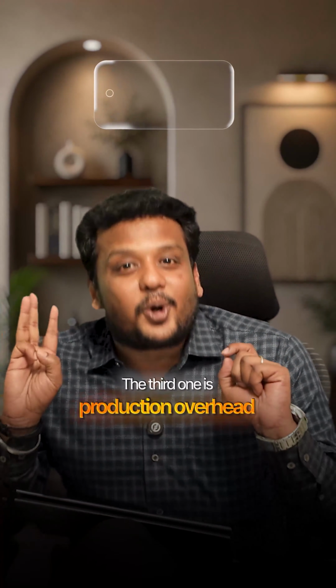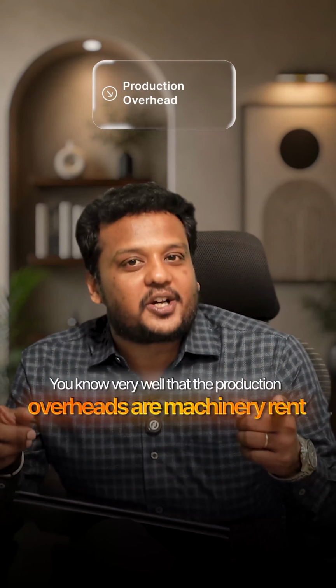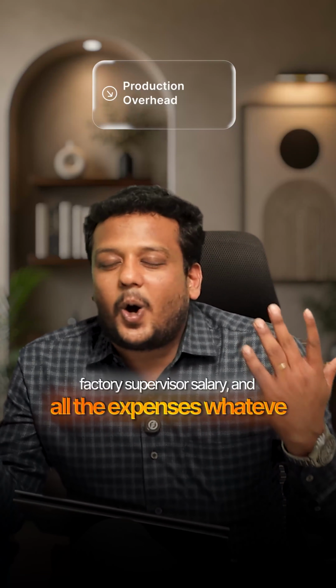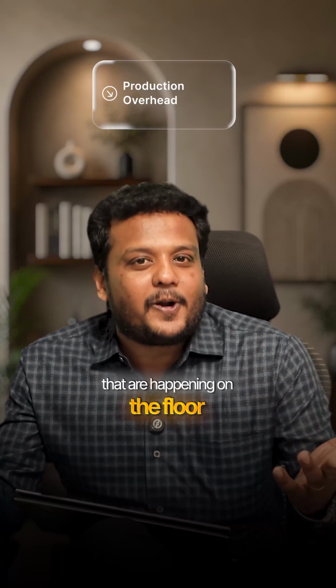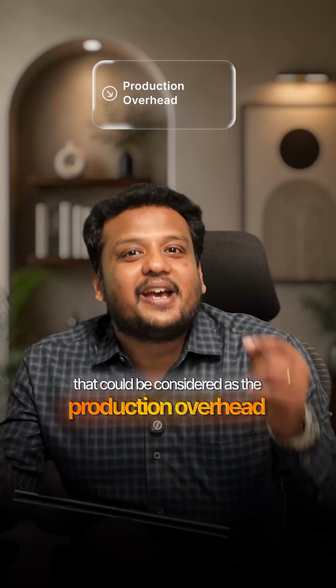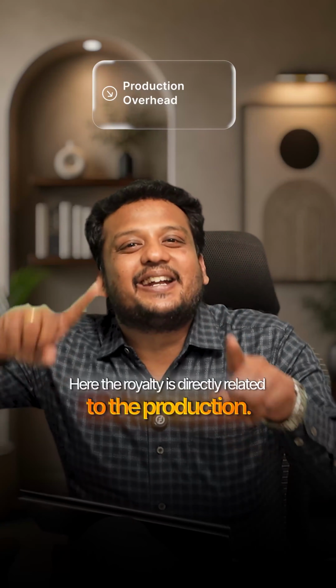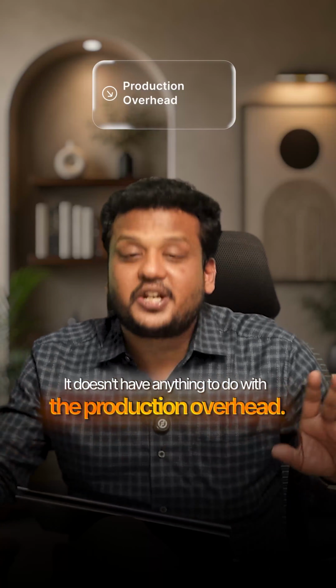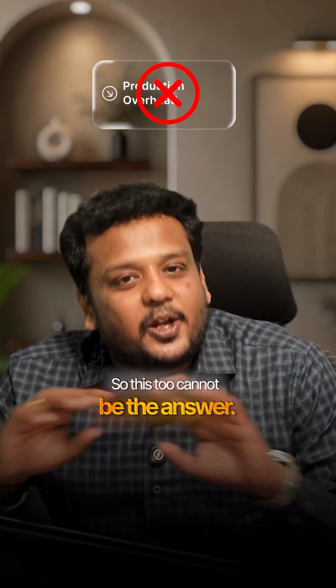The third one is production overhead. You know very well that the production overheads are machinery rent, factory supervisor salary, and all the expenses whatever that are happening on the floor, that could be considered as the production overhead. Here the royalty is directly related to the production. It doesn't have anything to do with the production overhead. So this too cannot be the answer.